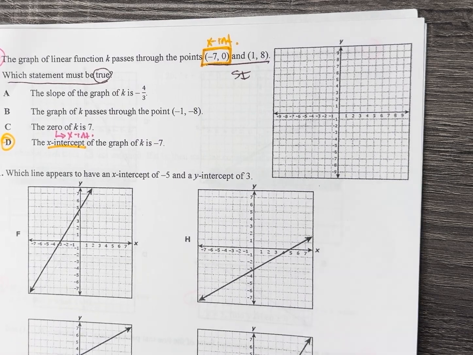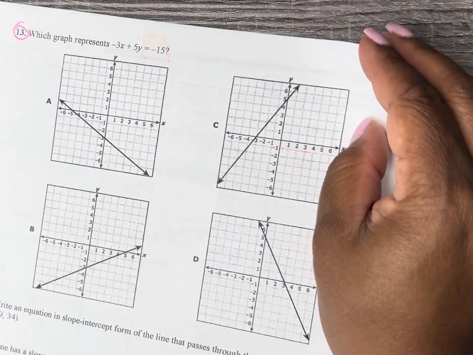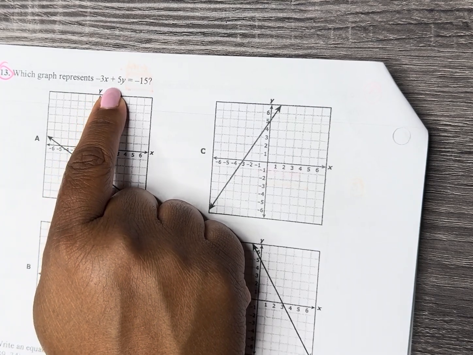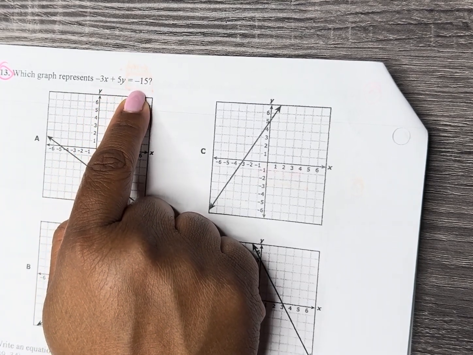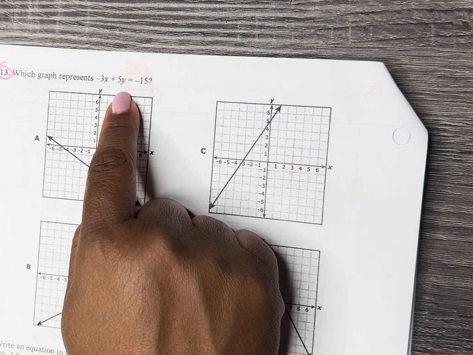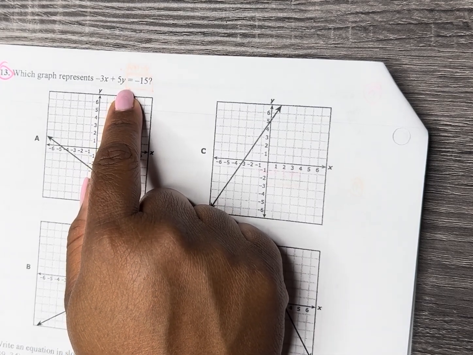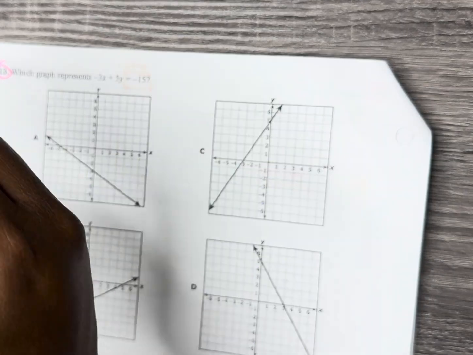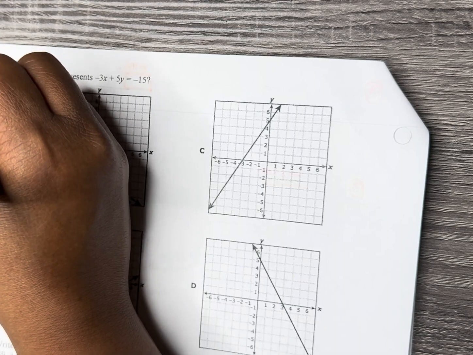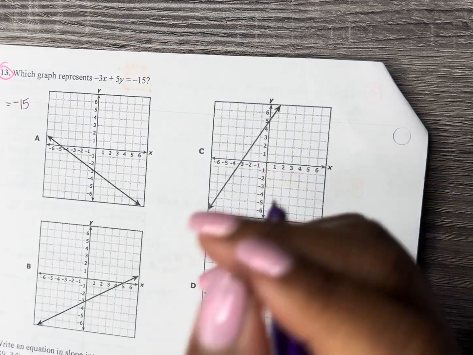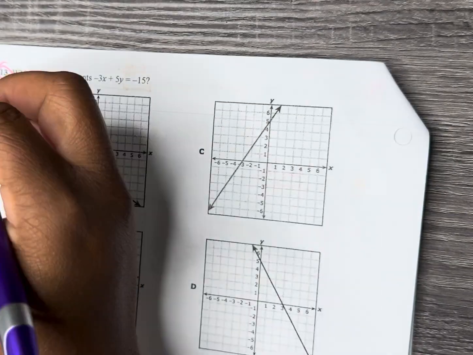All right, let's go to the next problem. Let's go to 13. Number 13 says, which graph best represents -3x plus 5y equals -15? If we want to graph this, we can do it a couple of ways. We can turn it into slope-intercept form, which many of us know how to do, or we can just find the intercepts. There's no right or wrong answer here. It's about your preference. I'm going to show you how to solve for y. Many of us know how to do that. And if you don't, no stress.